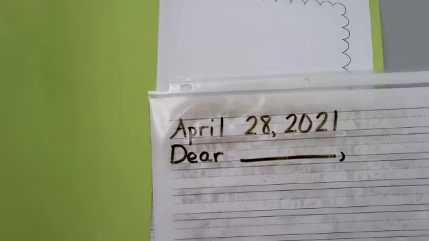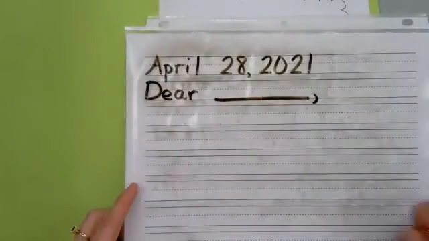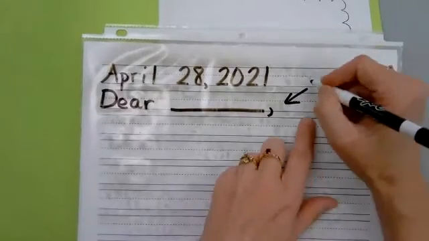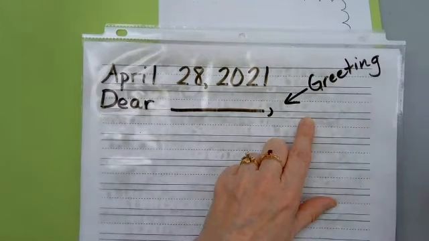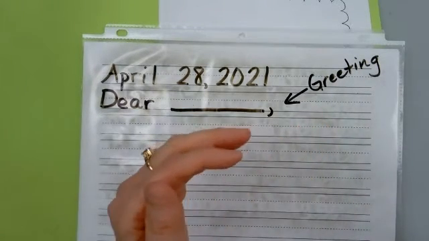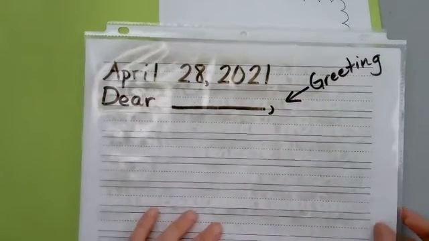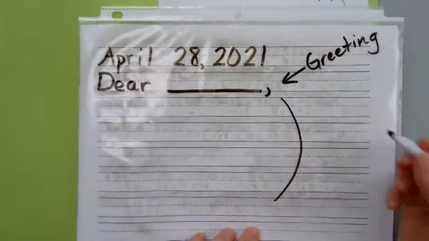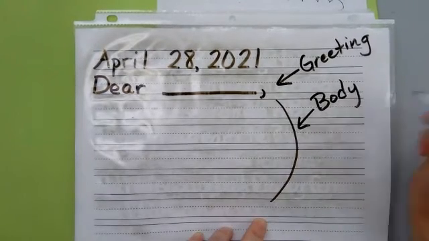Okay, class. Now, on the third line here is where you're going to start your sentences, okay? This portion here, this is known as the greeting. So let me go ahead and write that. You're not going to write this. This is just to label the parts of our letter. Then next you'll begin writing your sentences, and this part is known as the body of your letter.